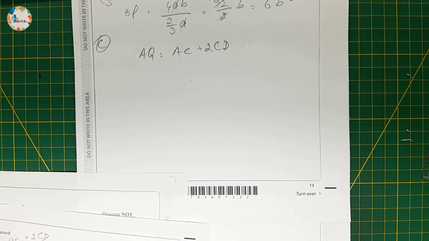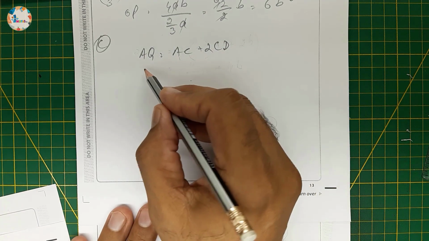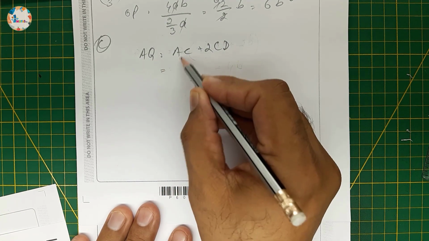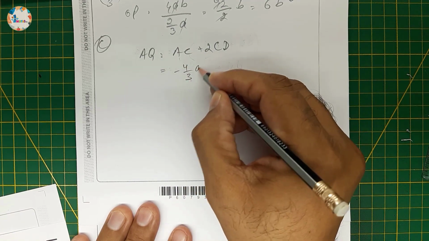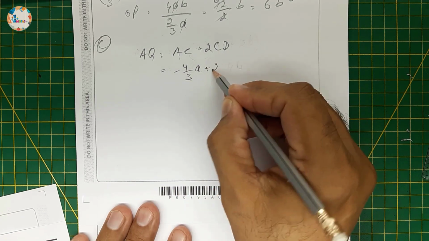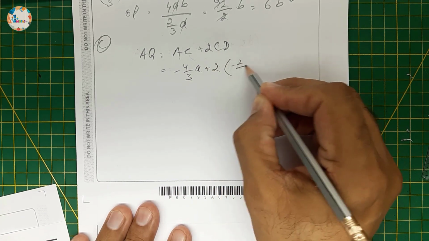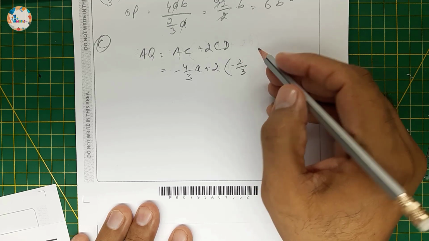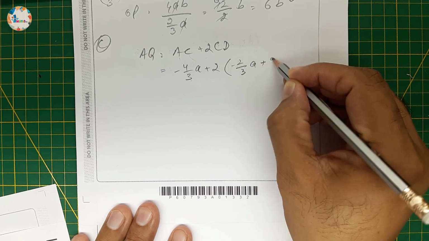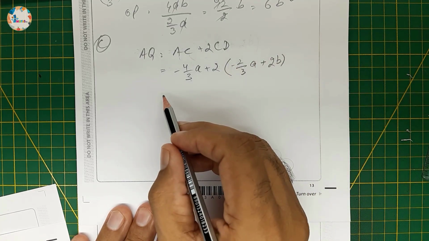AC is minus 4/3 a, and 2 of CD we can write as minus 2 times the CD value. We have already calculated that in part A, so we will copy that value over here.